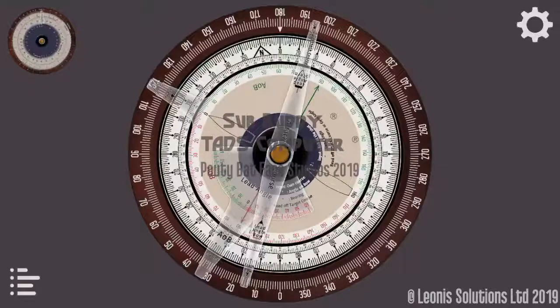Say our own course is 040. The relative bearing to the target is 50 degrees from our bow, and the target course is 170. We want to find the angle on bow.